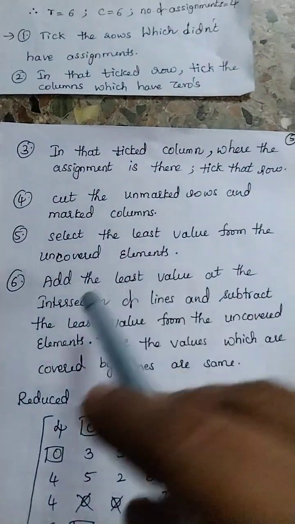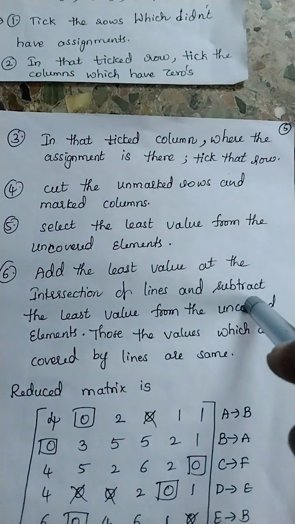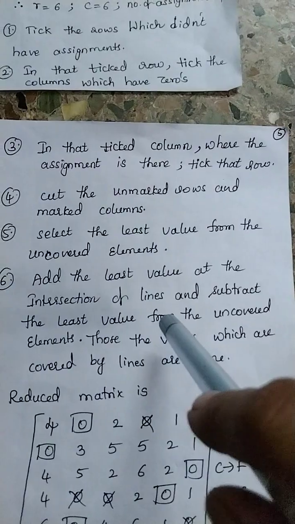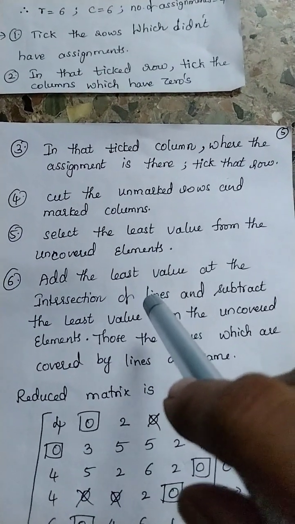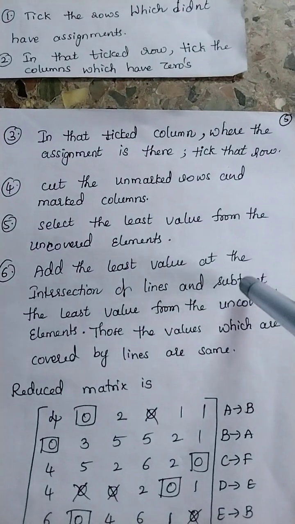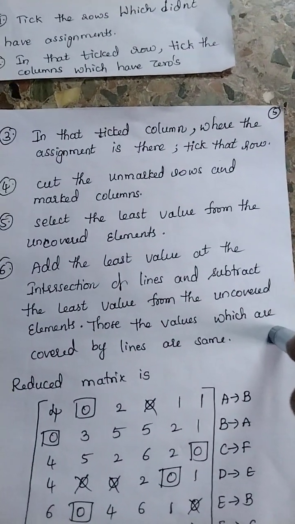You are going to subtract that value of 1 from all the uncovered elements, and you are going to add that least value of 1 at the intersection of the lines. And the values which are covered by lines stay the same. So we are going to write the matrix, that is the reduced matrix.